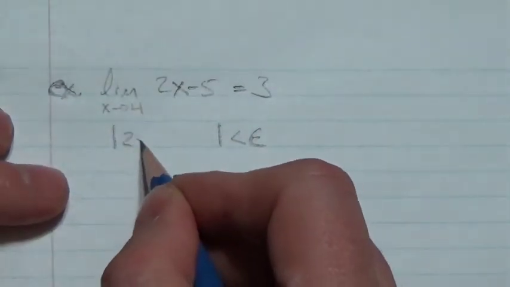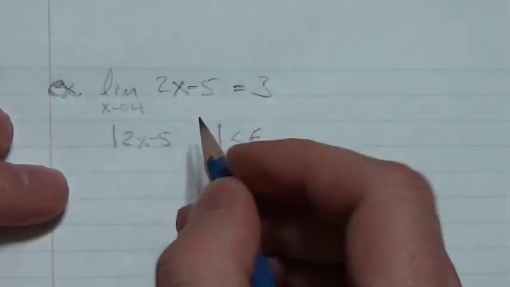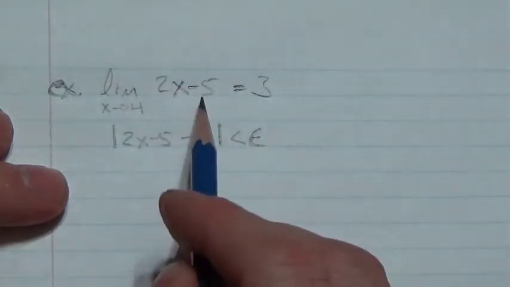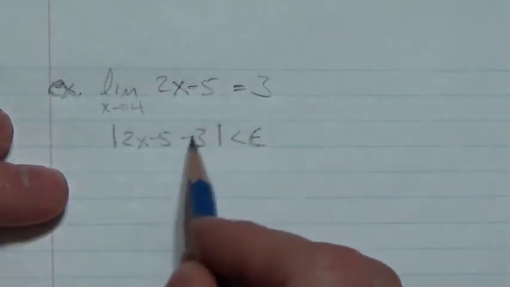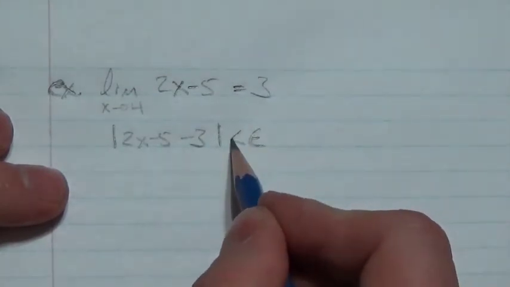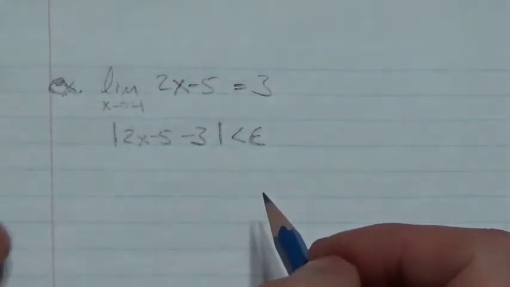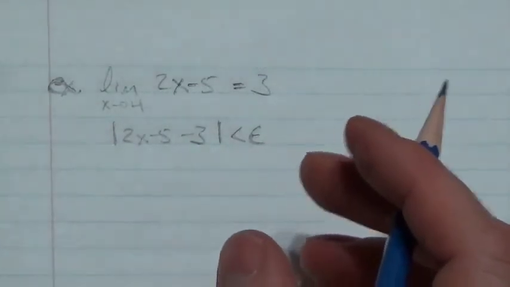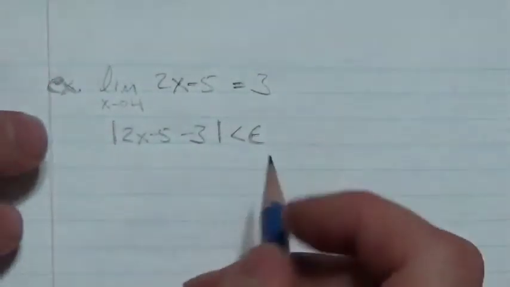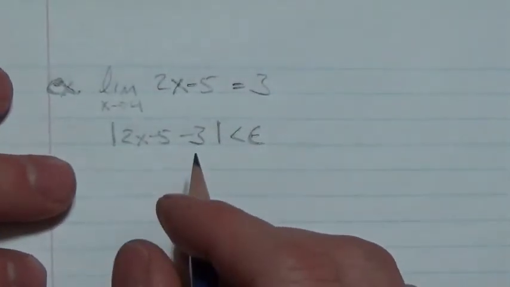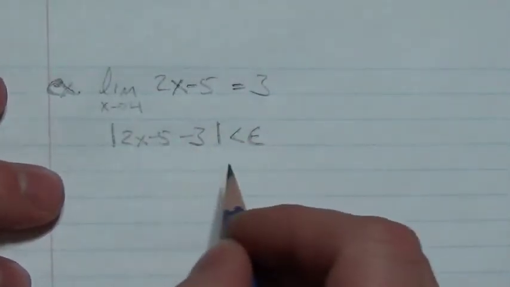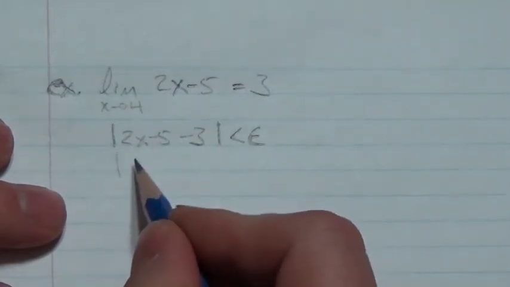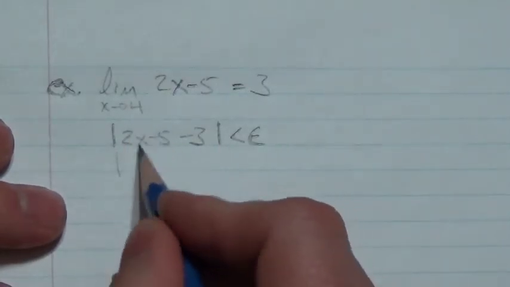So here's our function, 2x minus 5, and then we're going to subtract the 3 from that. So the difference between our function and what we think the limit should be, we're going to assume that we can get that to within epsilon. Now, if that's true, we should be able to see that forcing some sort of relationship here with x and delta. And I'll show you how that works in just a second. So we can simplify this a little bit. Remember, this is our f of x minus L.